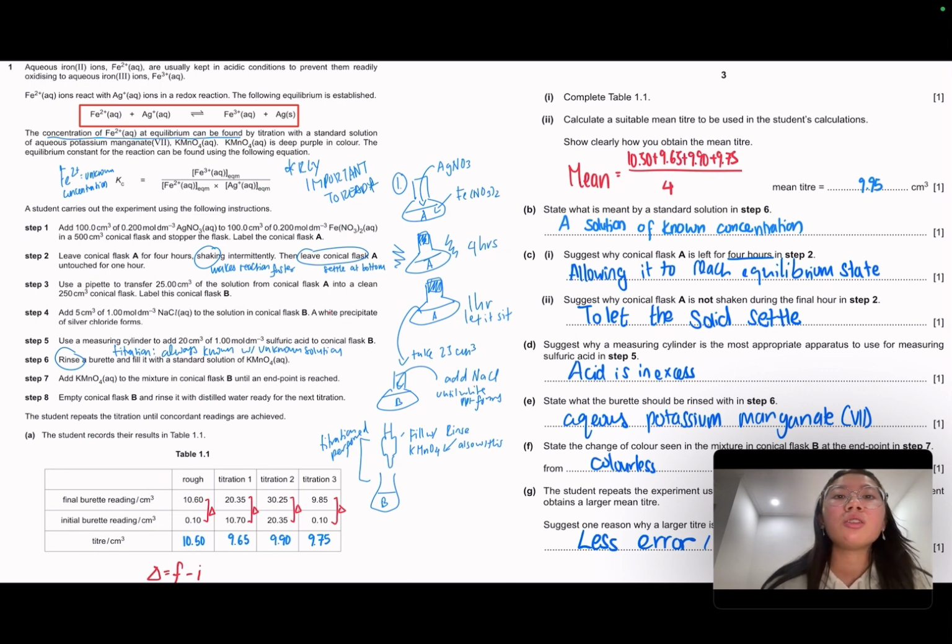Use the pipette to transfer 25 cm3 of the solution from conical flask A into a clean 250 cm3 conical flask. Label this conical flask B. So we're transferring 25 cm3 of whatever we have in A into B. It's still the same stuff, it's just less. Then you're adding 5 cm3 of 1 mole of NaCl to the solution in conical flask B. A white precipitate of silver chloride then forms. So you add NaCl, then a white precipitate forms.